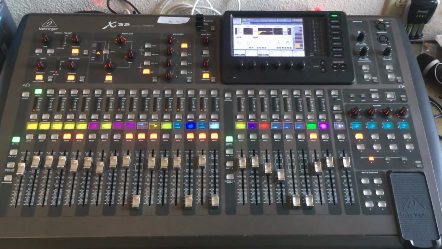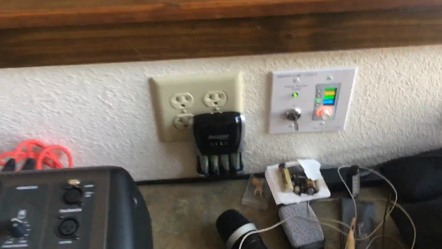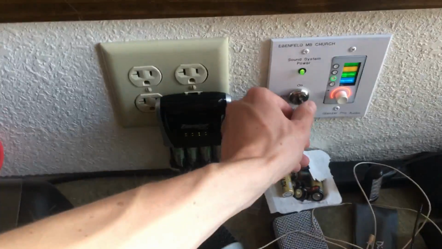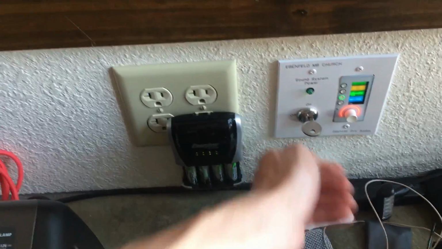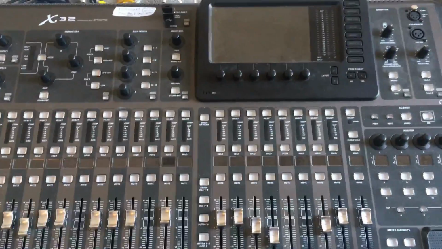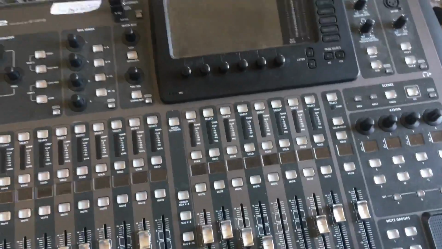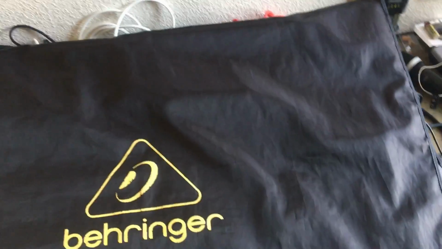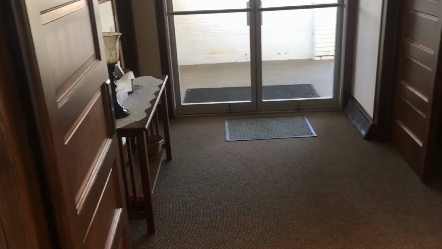The last thing you need to do, you need to go over here to the outlet and turn the key to the off position. You'll hear a bunch of clicks and the soundboard will go dark. You put the cover on like that, and then you can leave. Just out those doors there. Those are the basics of running a soundboard, all from the soundboard's perspective. Nothing from the stage, nothing complicating anything, just the soundboard.